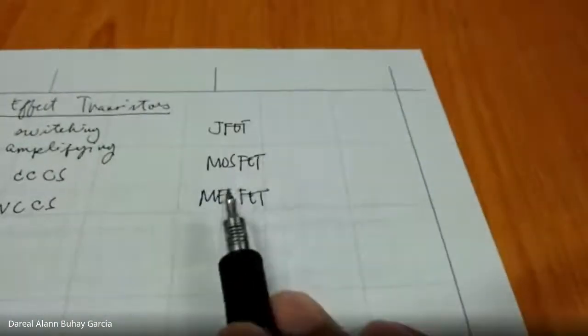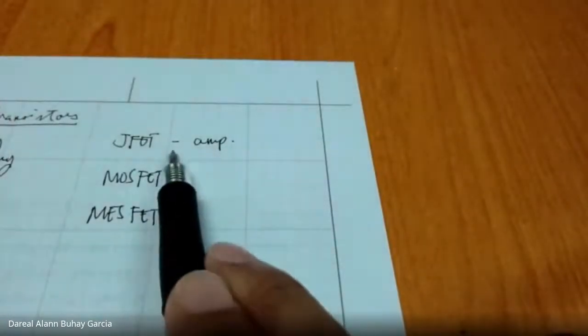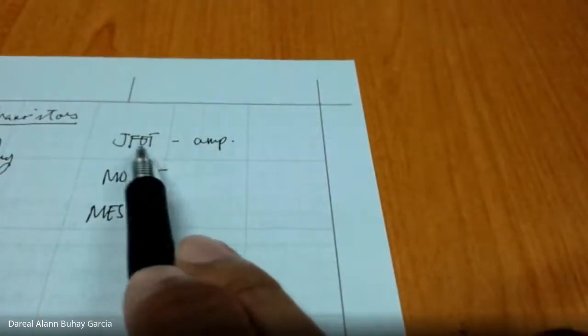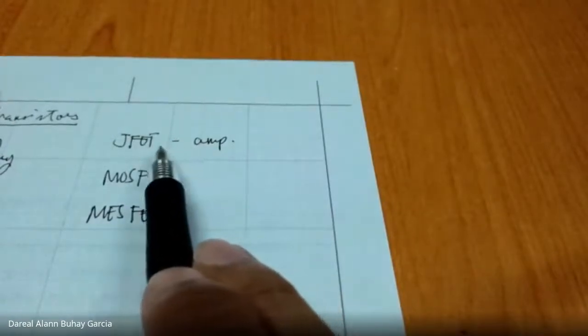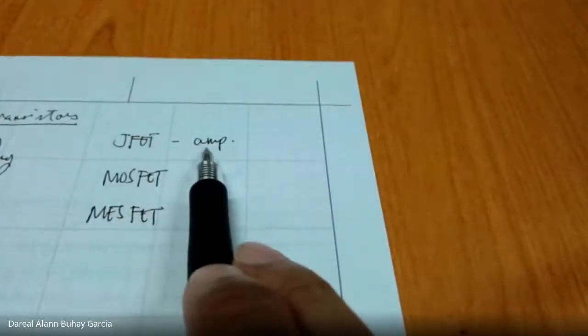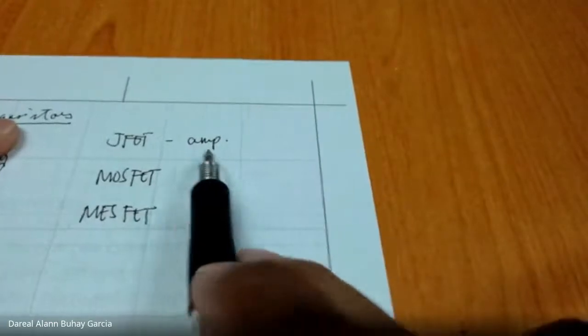For amplification, the JFET is much better to use for amplifier circuits. The MOSFET or MESFET can still be used, but the JFET has more of a forte as an amplifier.